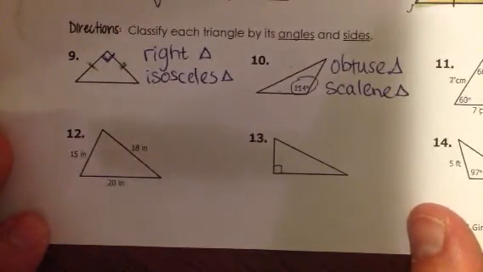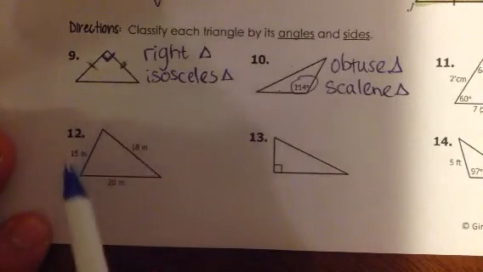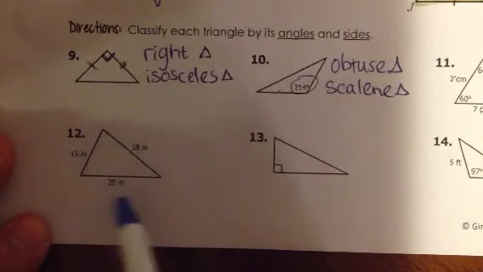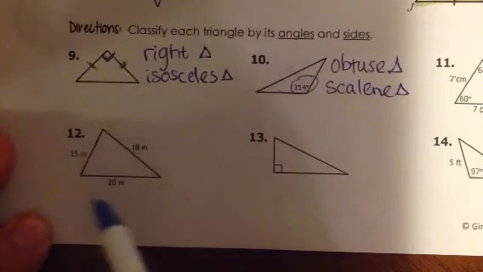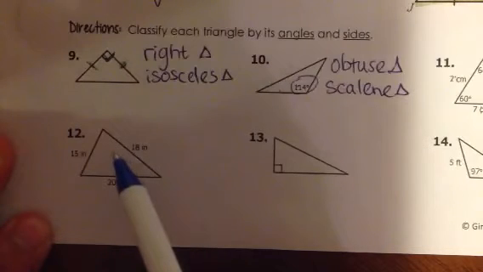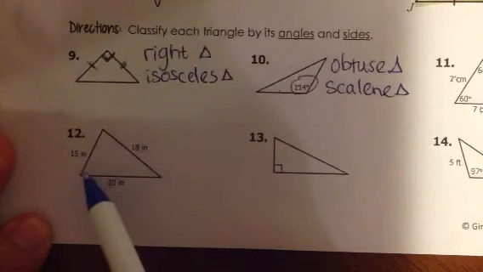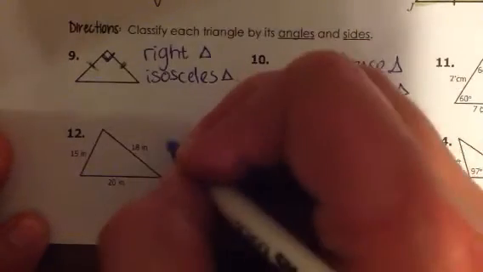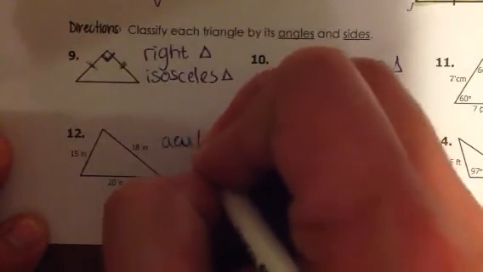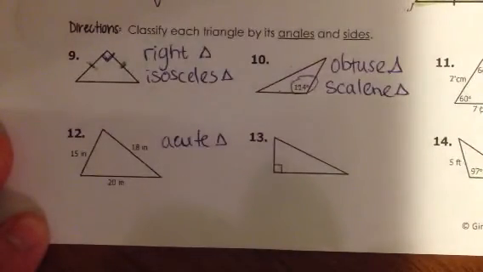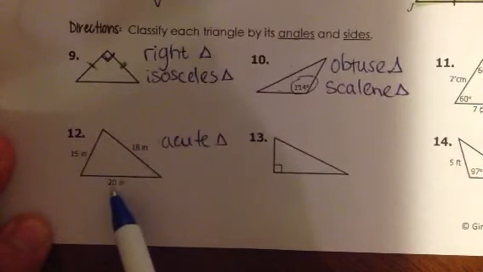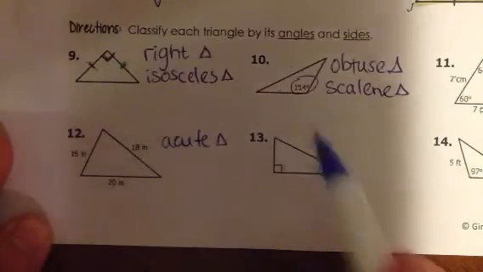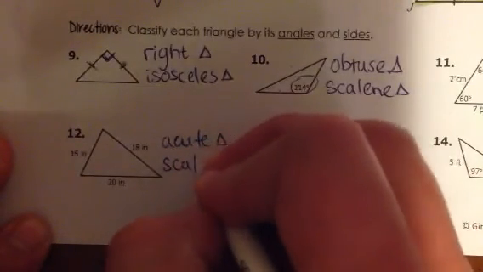Alright, looking at number 12. Now I don't have any angle measures in here. However, I'm going to look if there's any right angles. I don't see a marking for a box. Then I'm going to look for an obtuse angle, because if I have an obtuse angle, that means it's an obtuse triangle. I don't see any obtuse angles. We have an acute angle, an acute angle, acute angle. That makes an acute triangle. Now, if I'm judging by sides, I have a side length of 15 inches, 18 inches, and 20 inches. That means no sides are congruent, which makes it a scalene triangle.